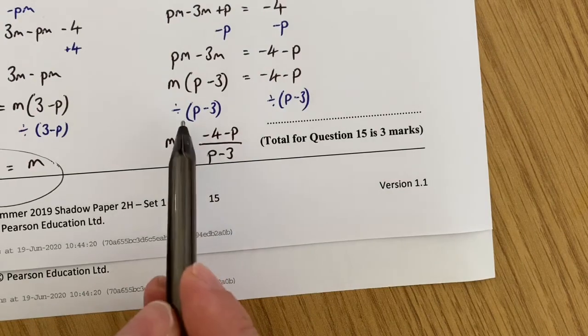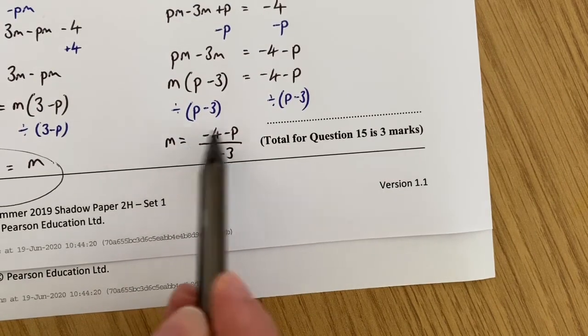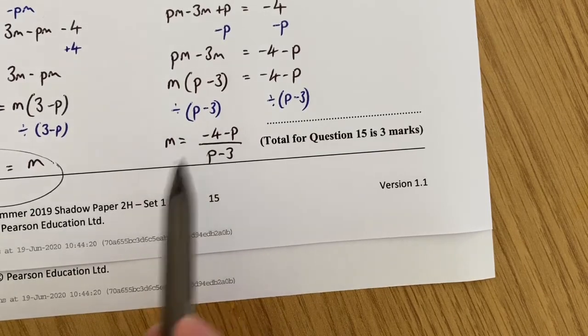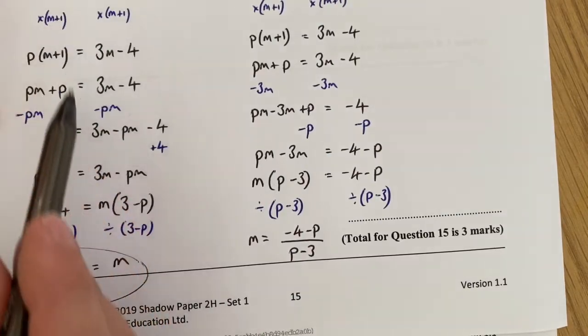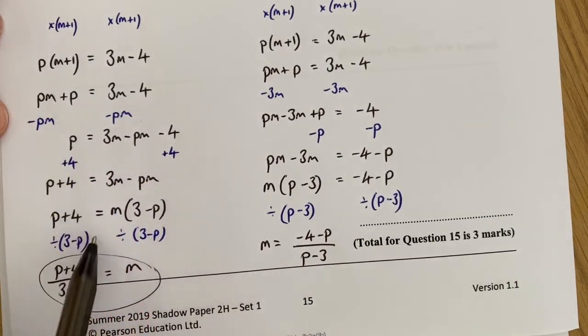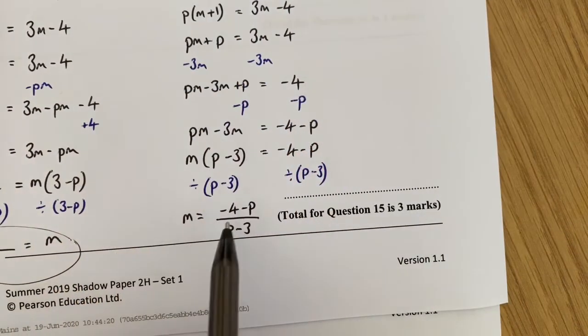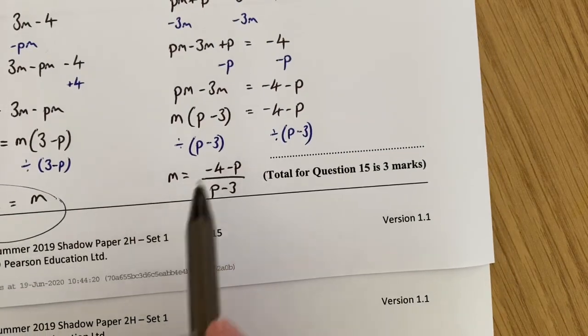So I've got m on its own, but I've got these negative numbers on the top, which never looks as nice. This is the better way to go about doing it, working it through like this, as opposed to being left with these negatives at the end here.